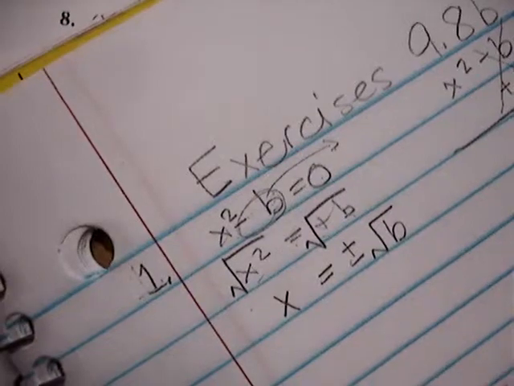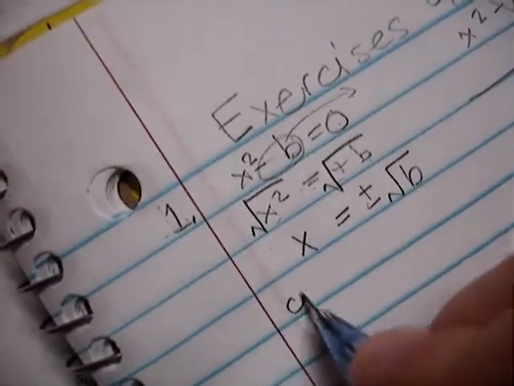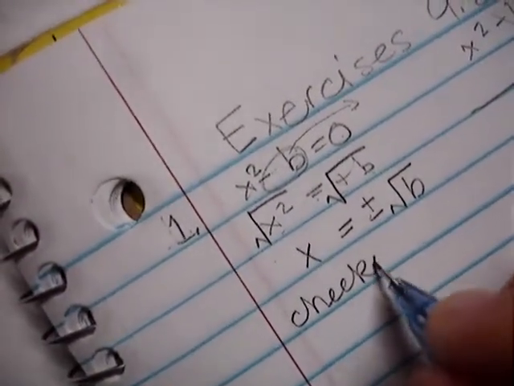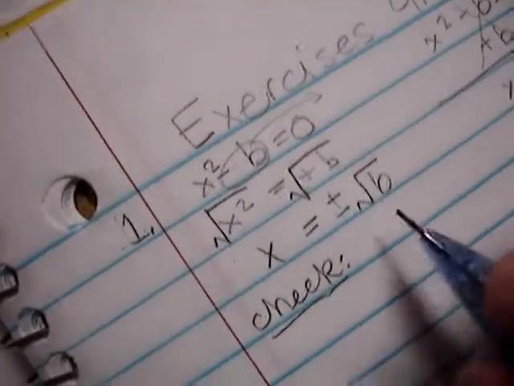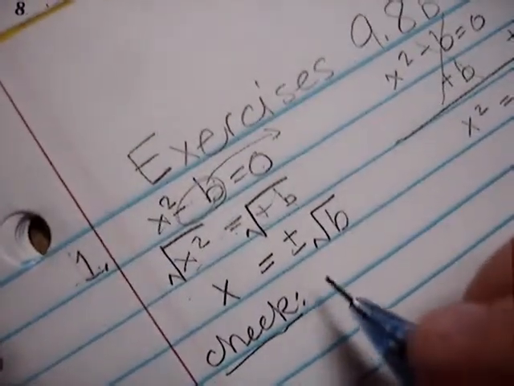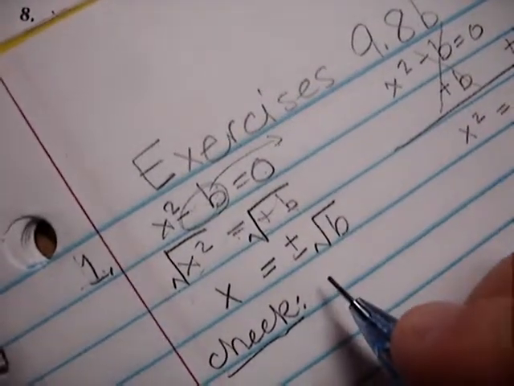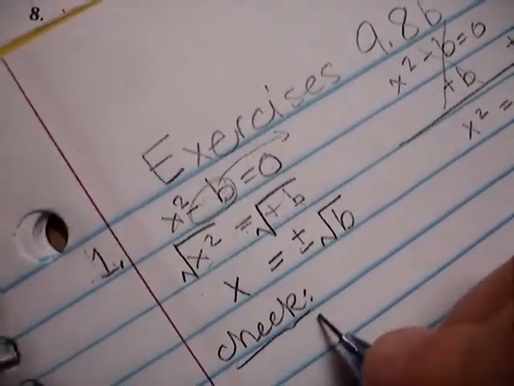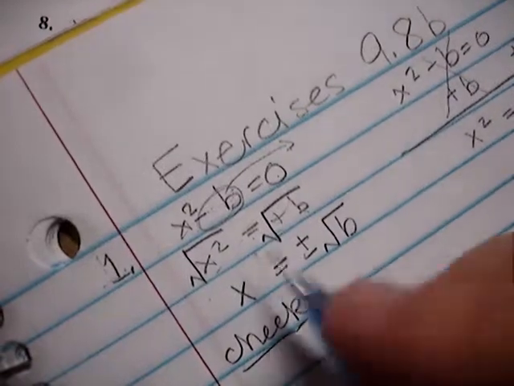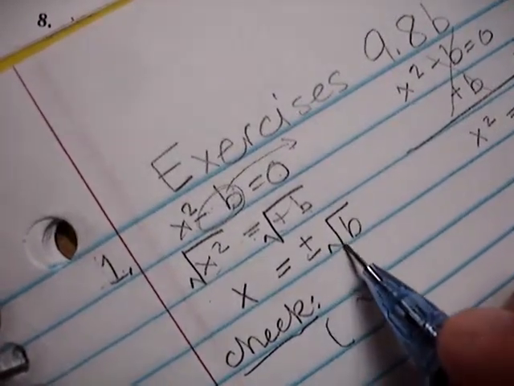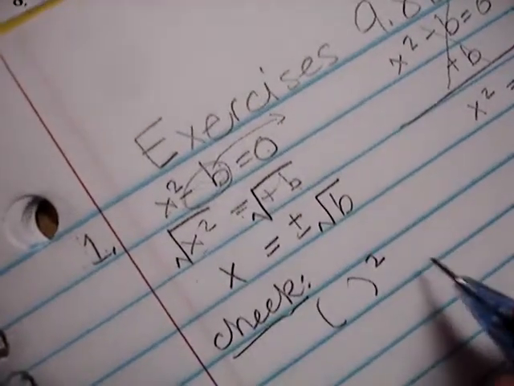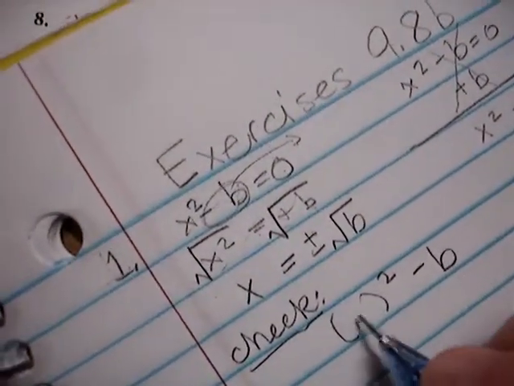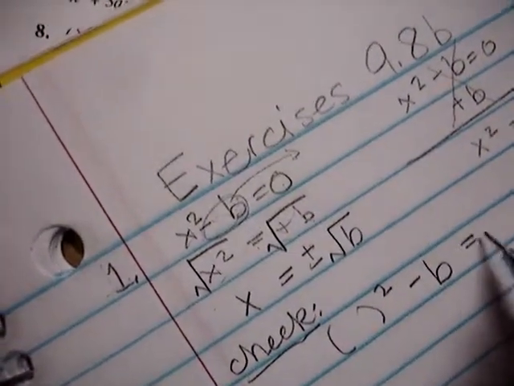Well, there's a way we can check our work. Down here, and I encourage you to do this for really every problem, especially if you're on a test and you want to be sure you're getting it right. Okay, so let's just substitute it back in. If x equals plus or minus square root of b, let's see if the equation we were originally given is true. X squared minus b is 0.